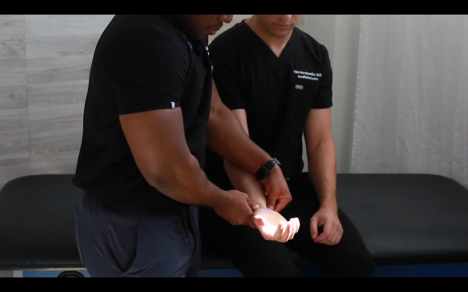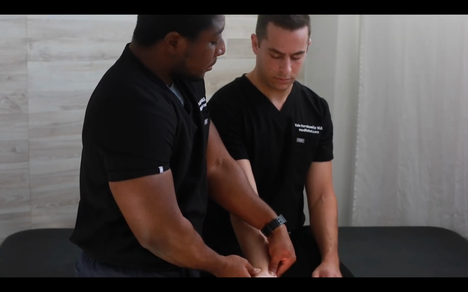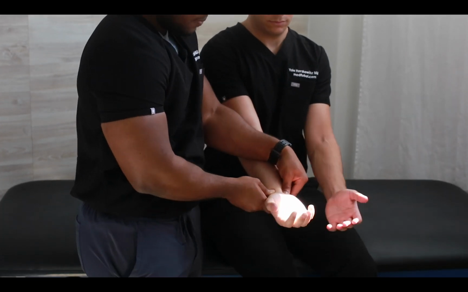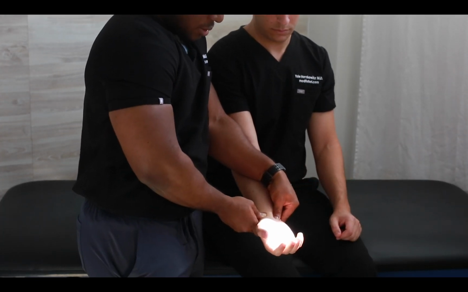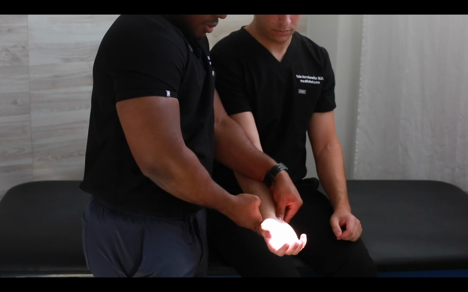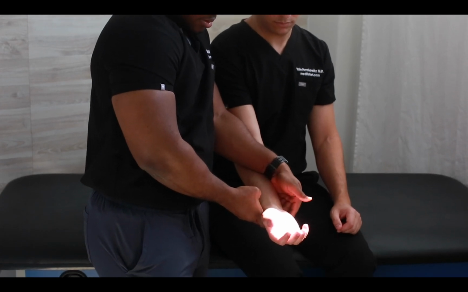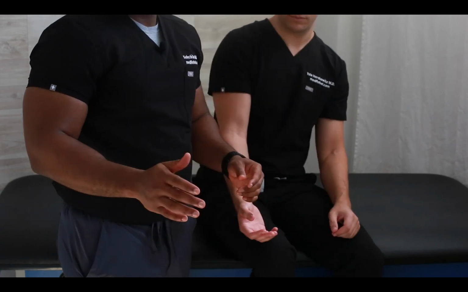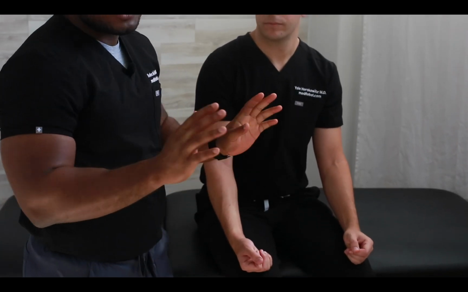Show them, okay, open. You see how pale it is? Show them your other hand. Can you compare? You see how pale it is? Okay. So I'm going to let go. You see how color has returned? Full color has returned. Patent radial and ulnar arteries, excuse me. All right. So that's for the Allen test. I'm going to go into the other special tests.